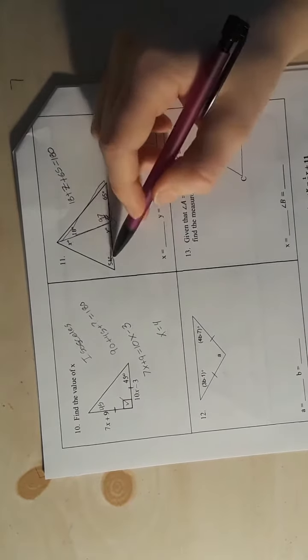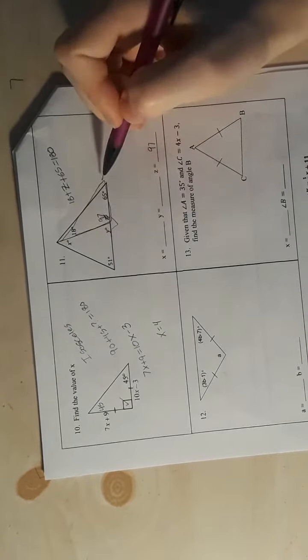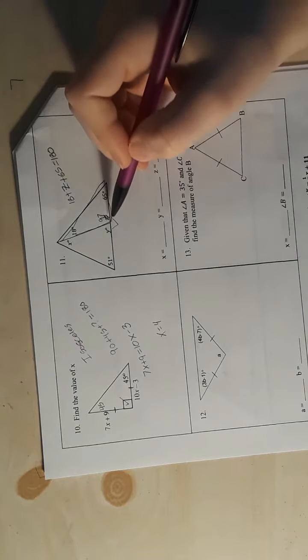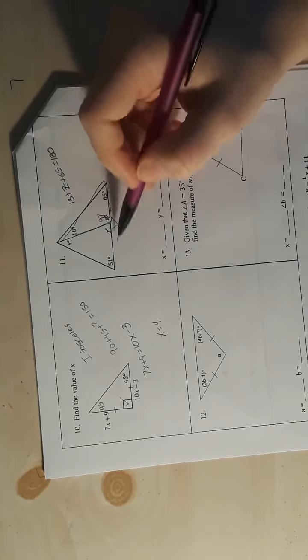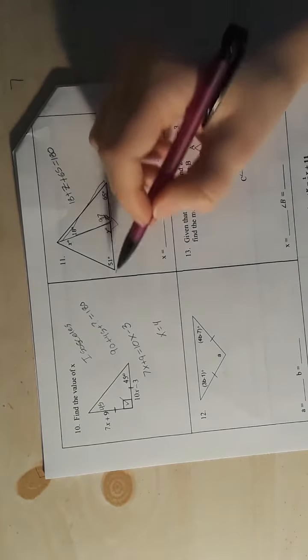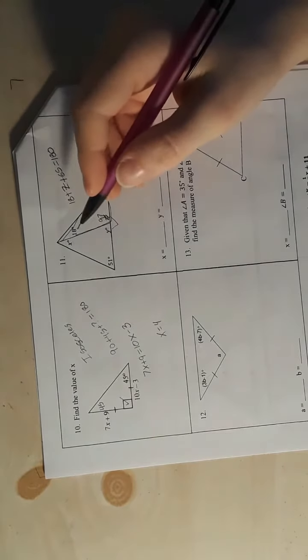That doesn't make any sense. I understand that they're on the same line, but that doesn't make them a linear pair. For them to be a linear pair and be supplementary, they have to actually be touching. They have to be together to create the line, which is not the case with random angles that are just on the same line. So please don't make that mistake.